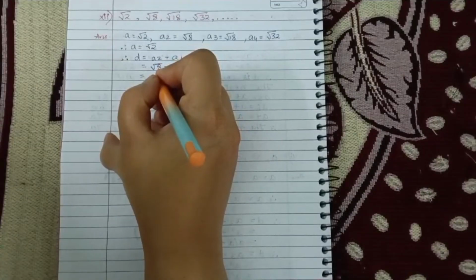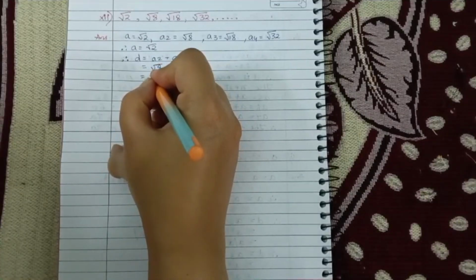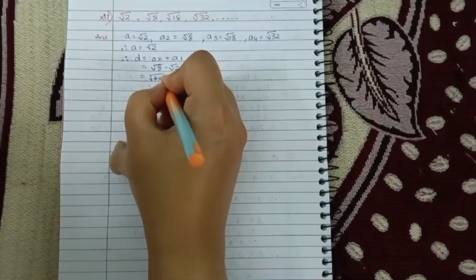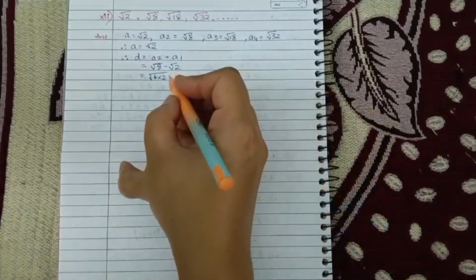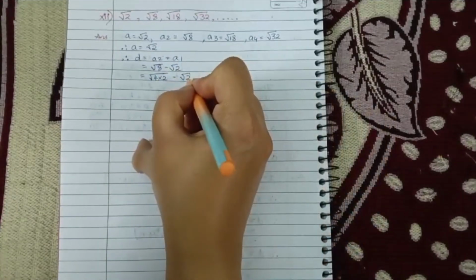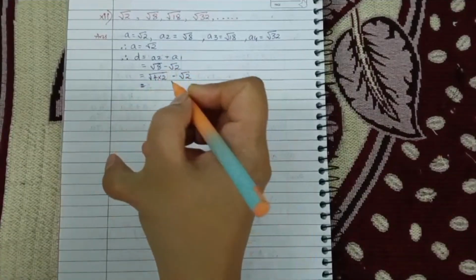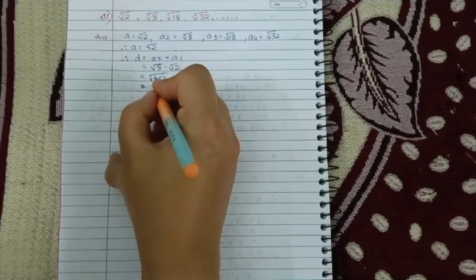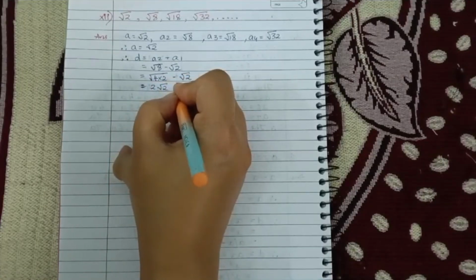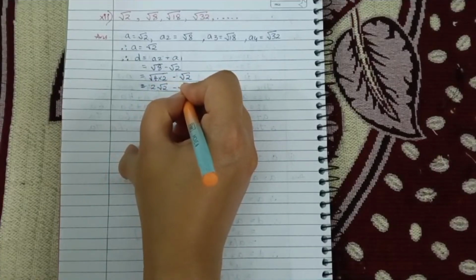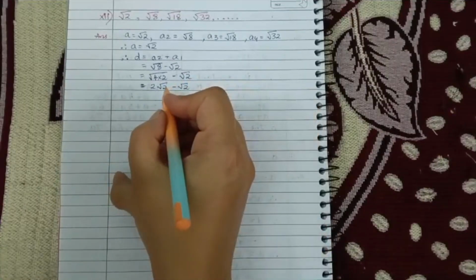This root 8, how we have to do is, 4 2s are 8, minus root 2. Now for 4 the root is 2, so this I'm going to write outside, that is 2 root 2 minus root 2.